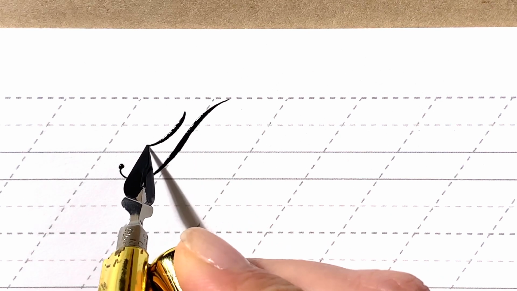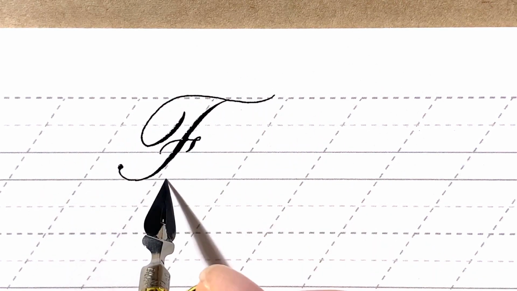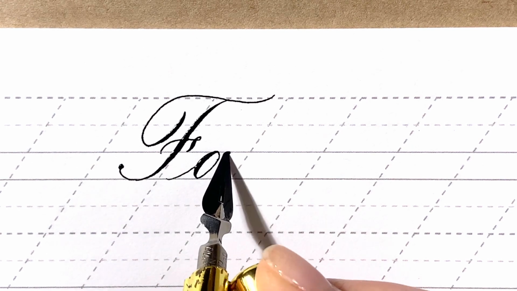Let's do it once again with the nib filled up, and then I'll show you the variation on writing capital F, and at the end, I'll demonstrate to write fabulous in my style.